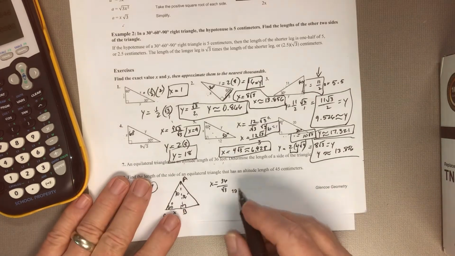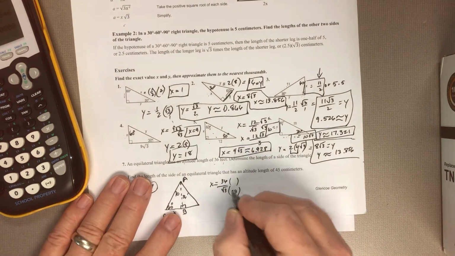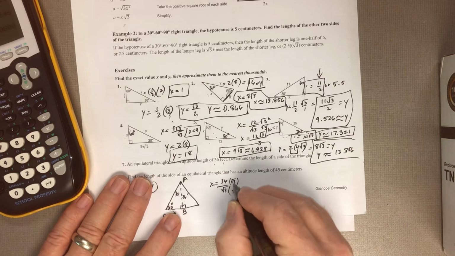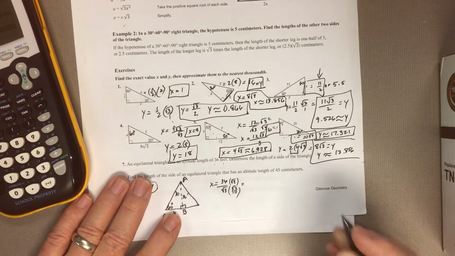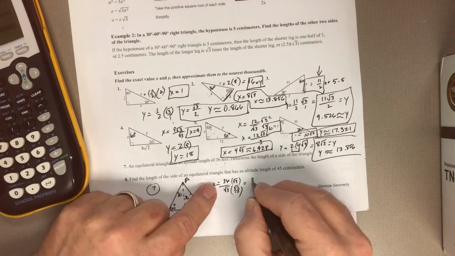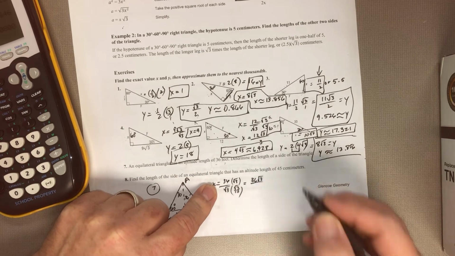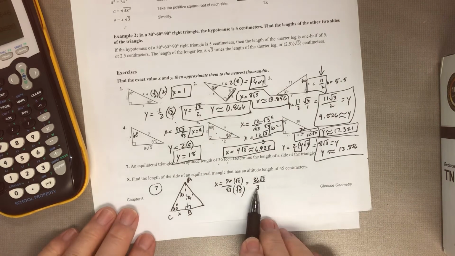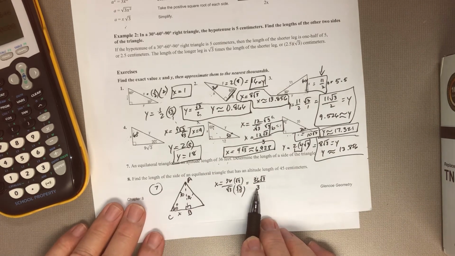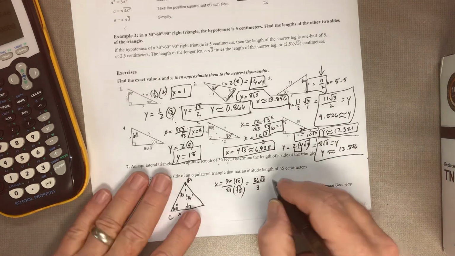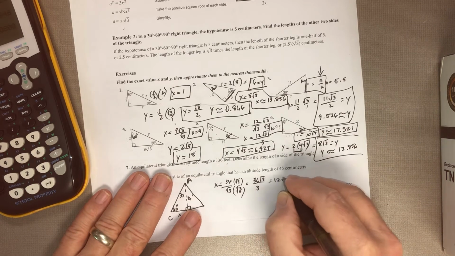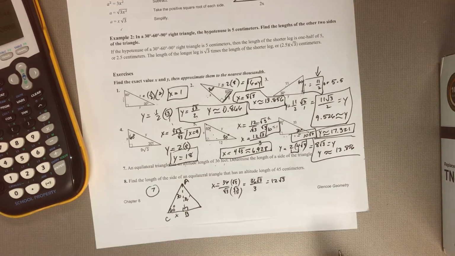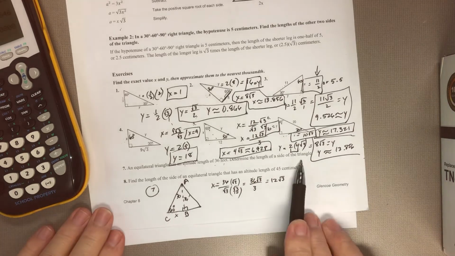Okay, now we're going to multiply both the numerator and the denominator by the square root of 3. Okay, up top we get 36 times the square root of 3. The square root of 3 times the square root of 3 is 3. 36 is divisible by 3. All right, it goes 12 times. So that's 12 times the square root of 3. Now, we have not answered the question. The question said determine the length of each side.